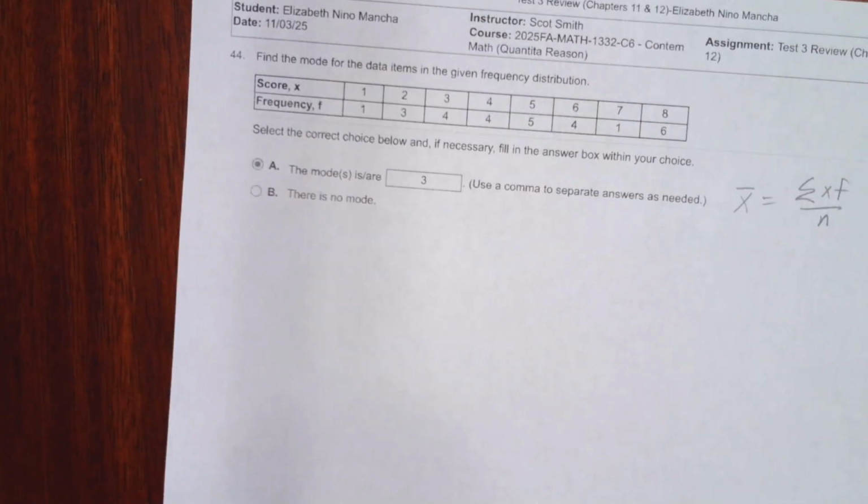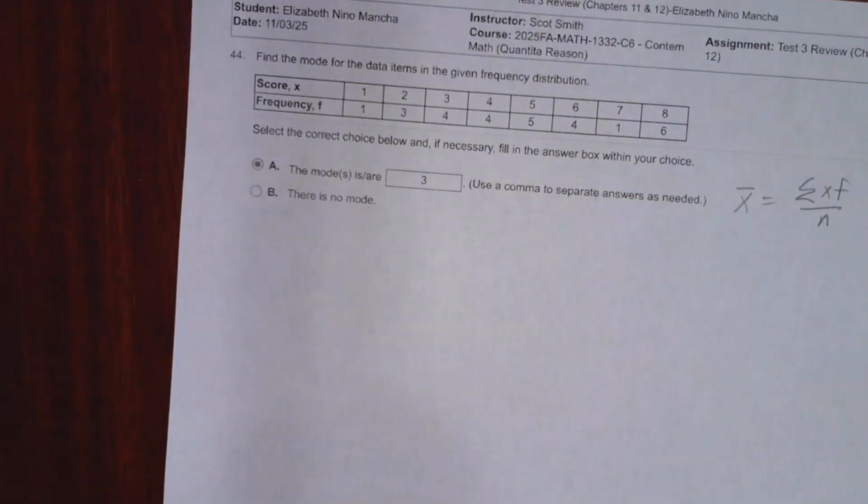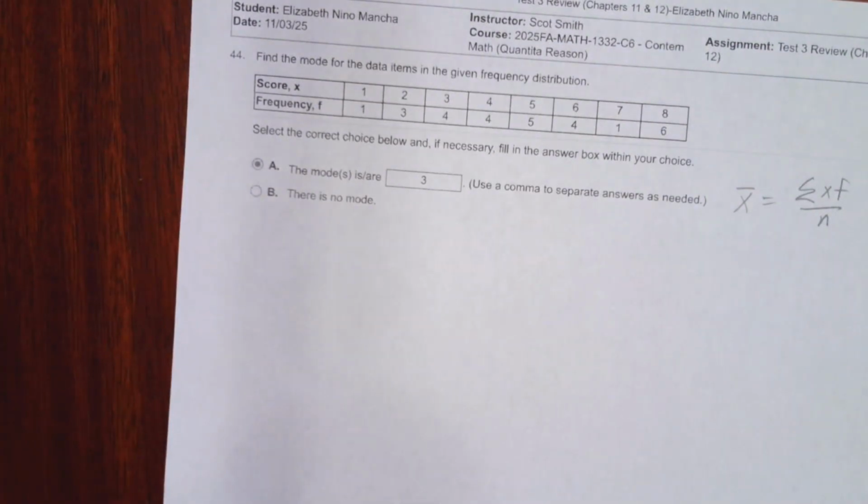Let me print this out, and I'll be right back.